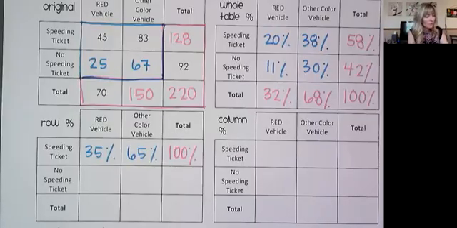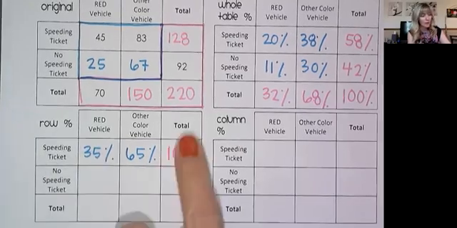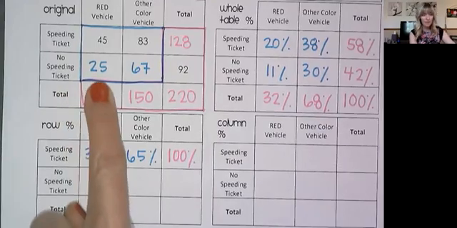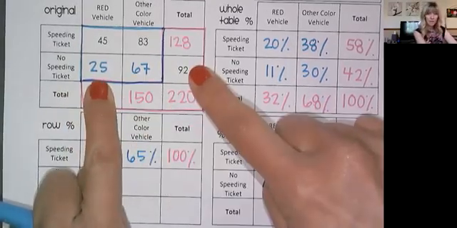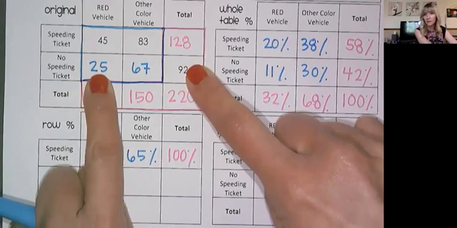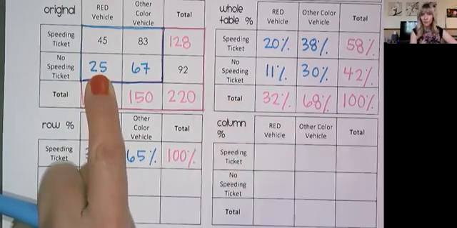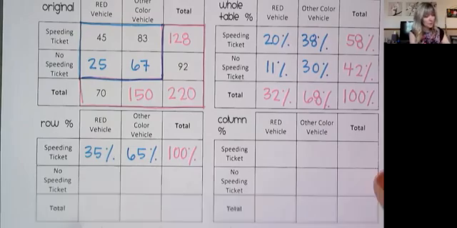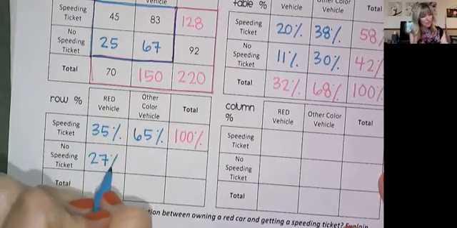Okay, so for the no speeding ticket row, we're now going to go out of 92. So if I want to find this percent, I'm looking at this row, and I'm going to do 25 out of 92. So go ahead and type it in your calculator. 25 divided by 92 times 100. You should have gotten 27%.